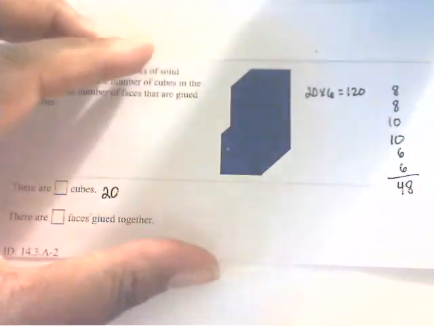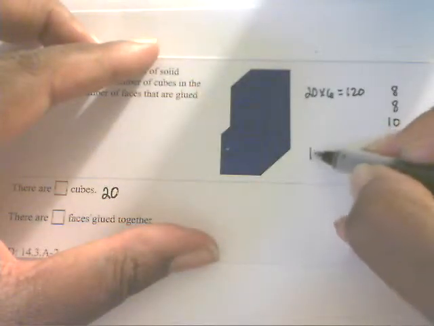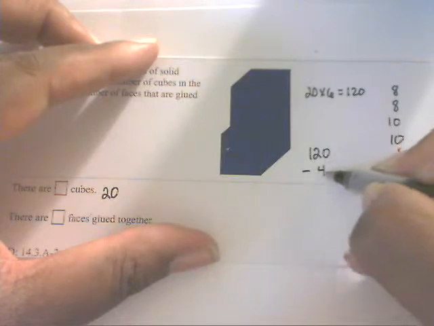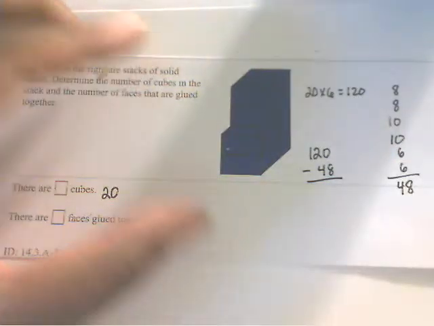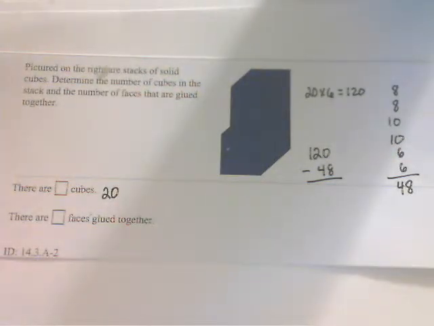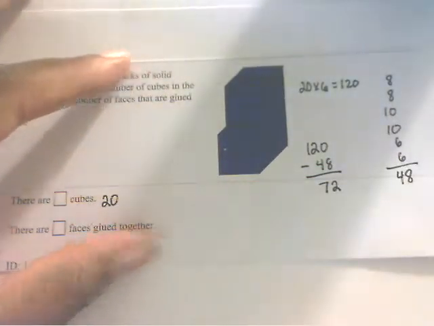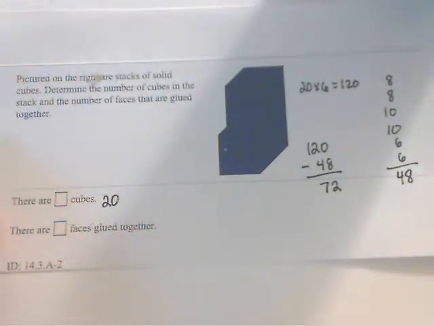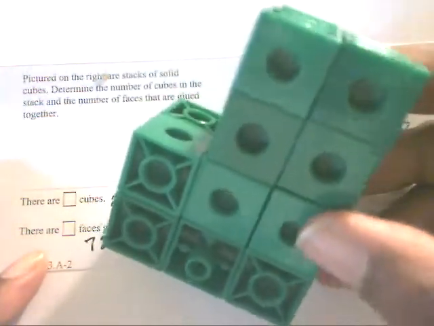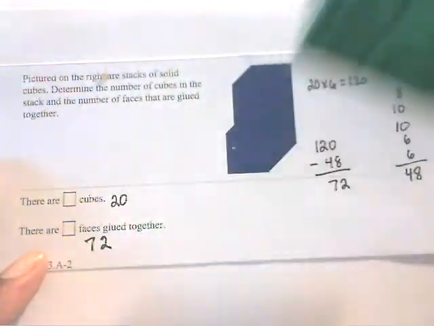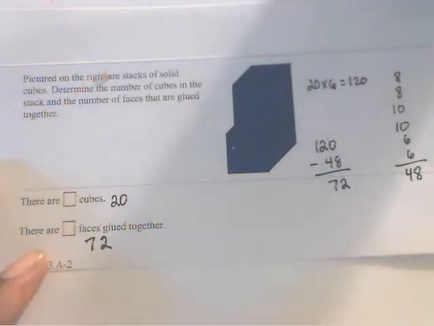So if I subtract 48 from the 120 faces altogether, that tells me the number of faces that are glued together, which in this case is 72. So there are 72 faces glued together in this stack of cubes that are stacked this way.